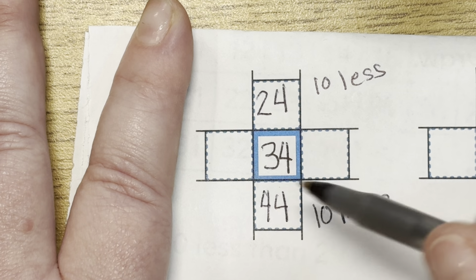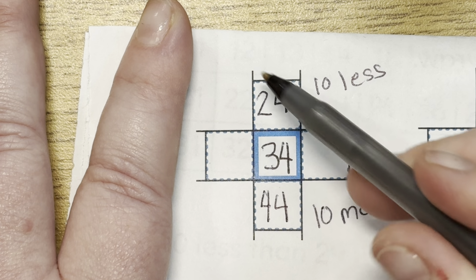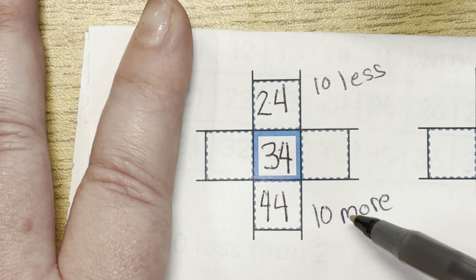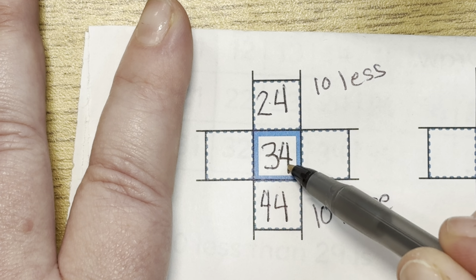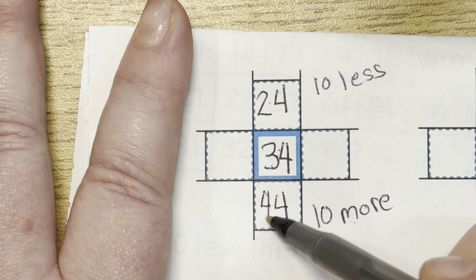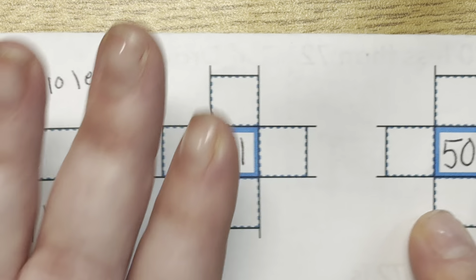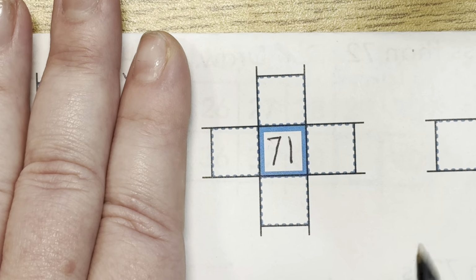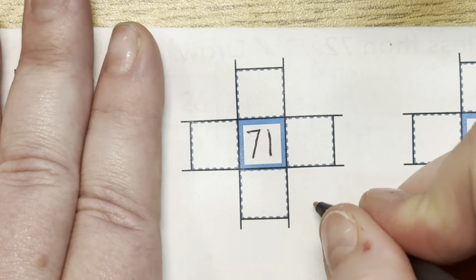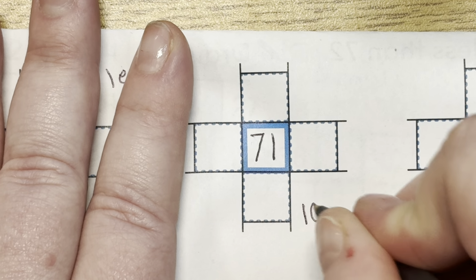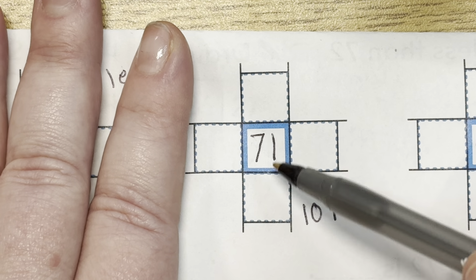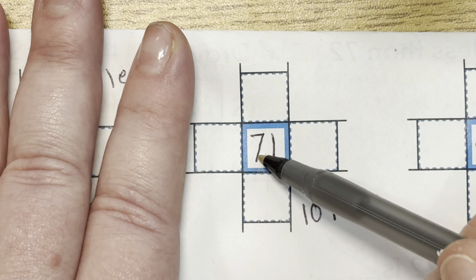Good job. You had 3 10s, and you took one away, and you had 2 10s. But then to show 10 more, you had 3 10s and you added another one. Now you have 4 10s. Very good. Let's see what we did on this one. I'm going to do it out of order just to shake things up. What if I want to show 10 more? And I'm going to go down a row. What would we have?